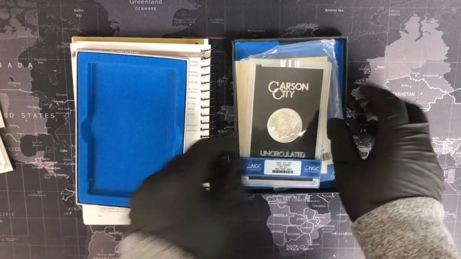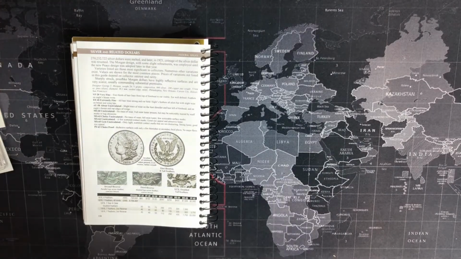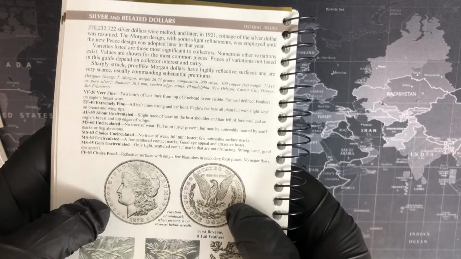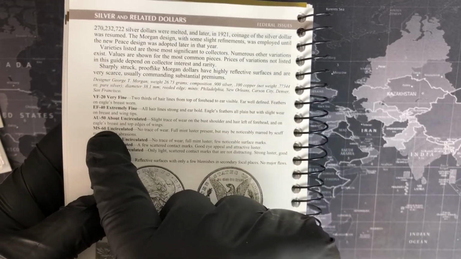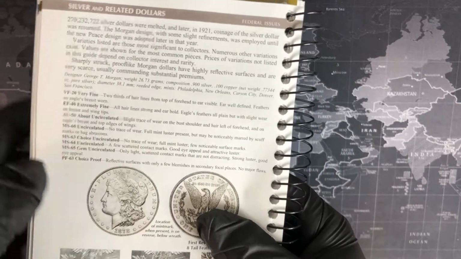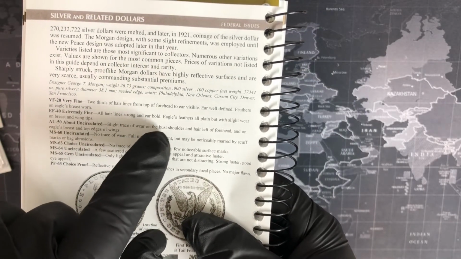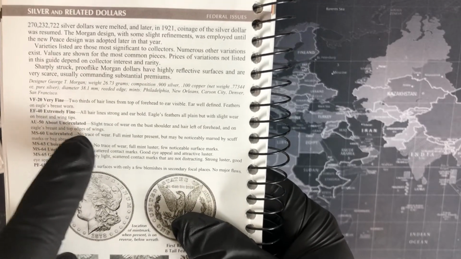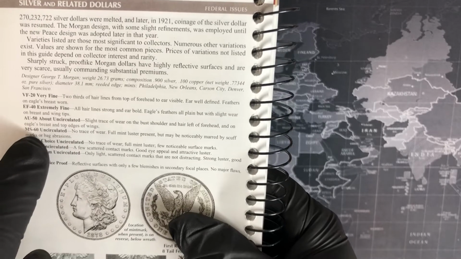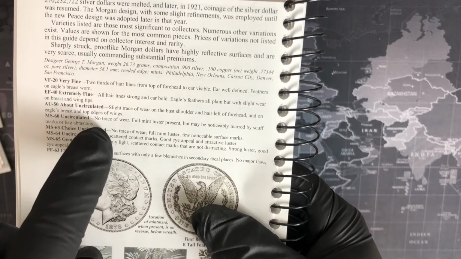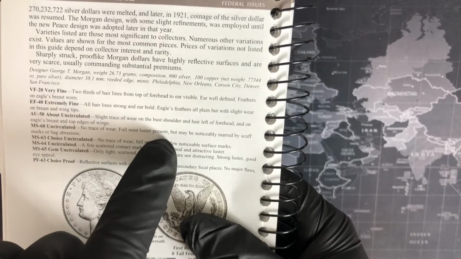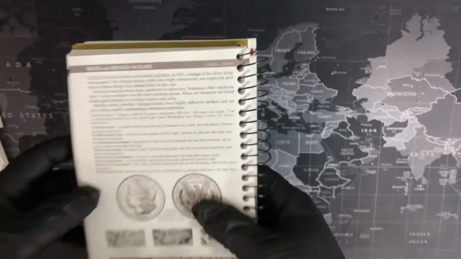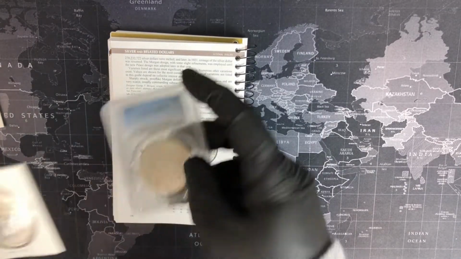And I believe most, if not all, of the GSA hoards were the Carson City mintages. So let me go ahead and put that aside. I'll put that back in its case in just a minute here. And let's read through the description here very briefly. We're just going to focus on about uncirculated or uncirculated. So AU is going to be slight trace of wear on the bust, shoulder, and hair left of forehead, and on eagle's breast and top edges of wings. MS60, so uncirculated grade, would be no trace of wear, full mint luster present, may be noticeably marred by scuff marks or bag abrasions.